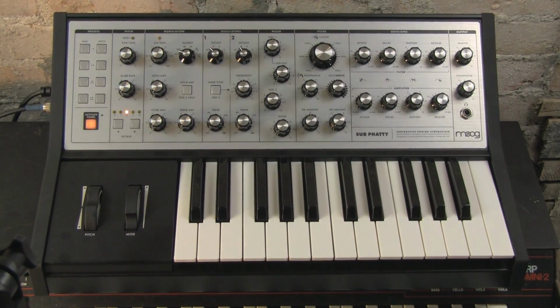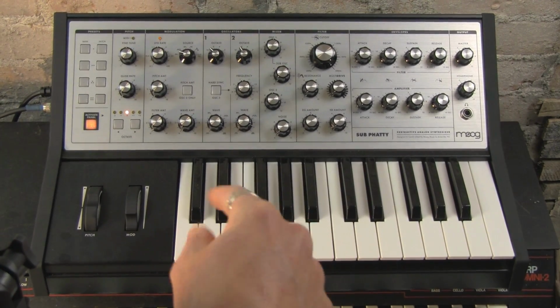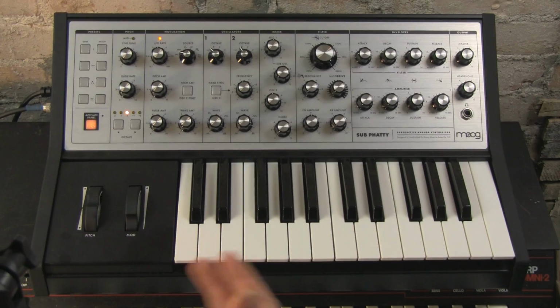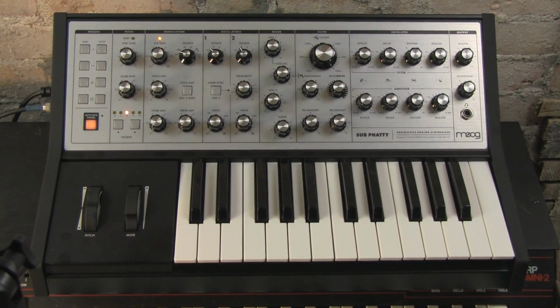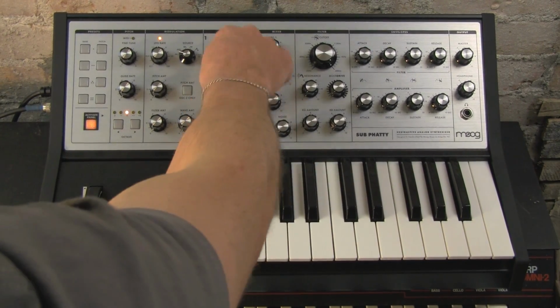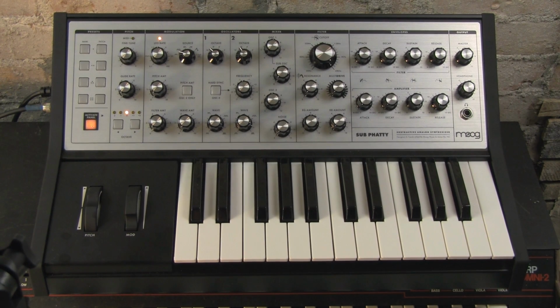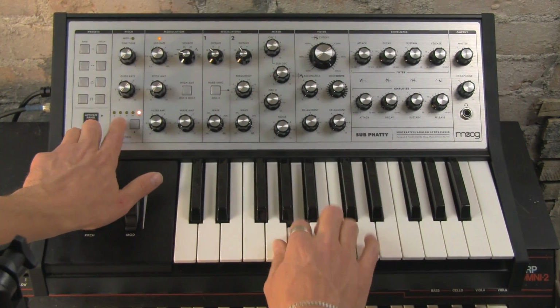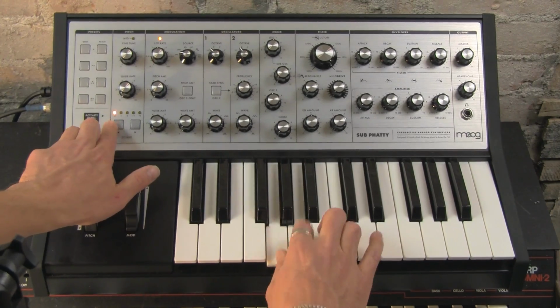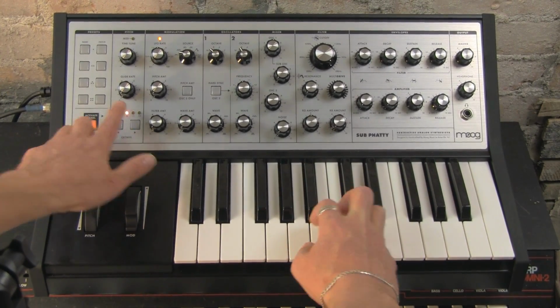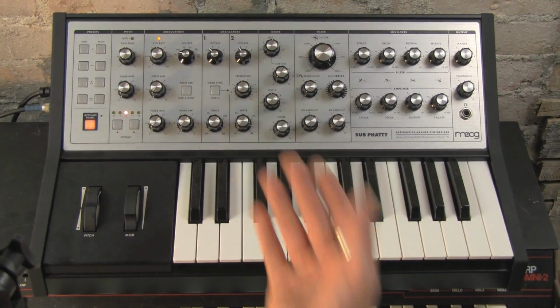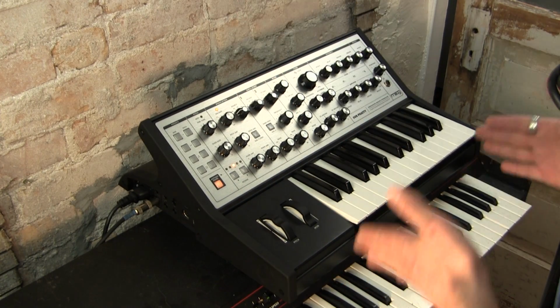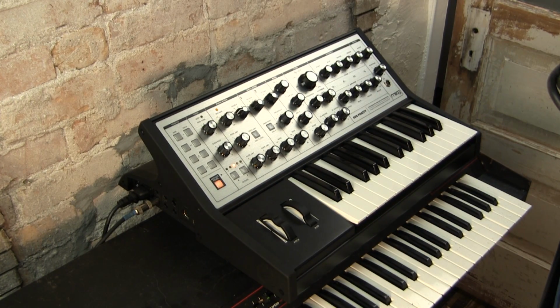One thing I'd like to point out is that if you have a Mini Moog and you'd like to adjust all of the oscillators up or down an octave, it's a hassle because you have to turn the individual switches. The Sub Phatty has the opportunity to switch everything up and down with these handy octave buttons. So you have the ability to shift those oscillators in tandem up and down various frequencies, which is really helpful.